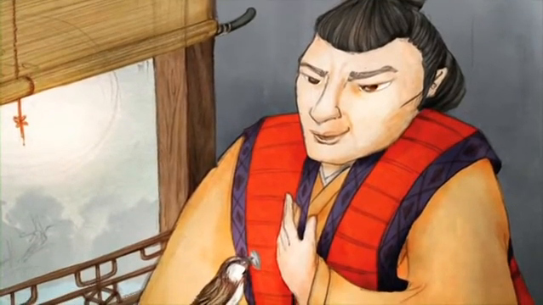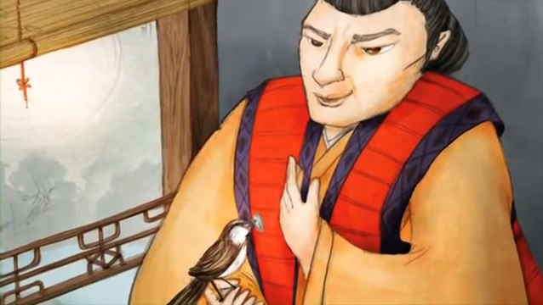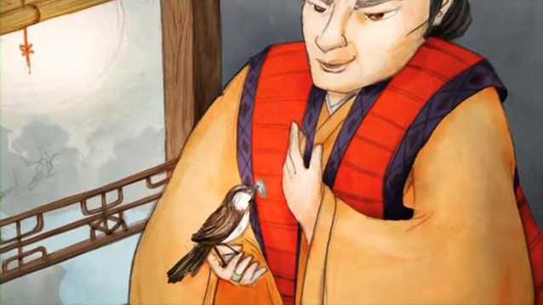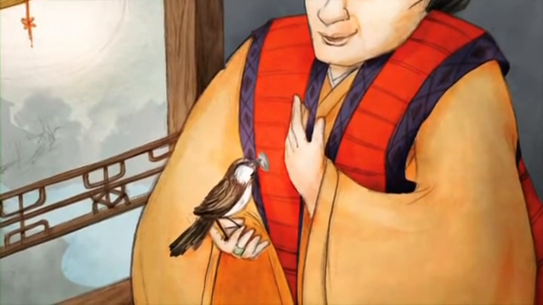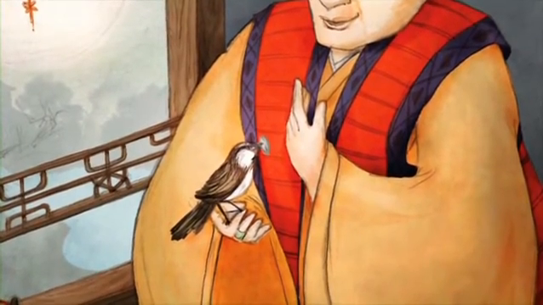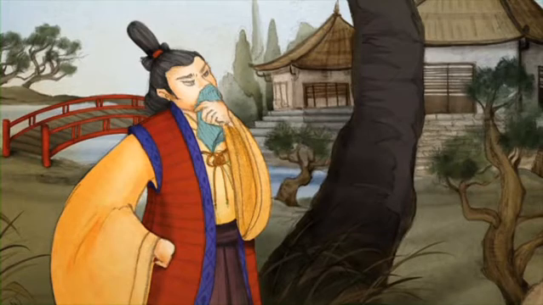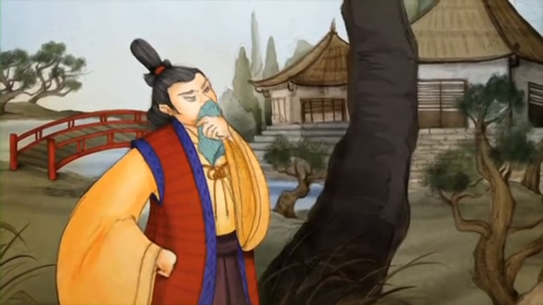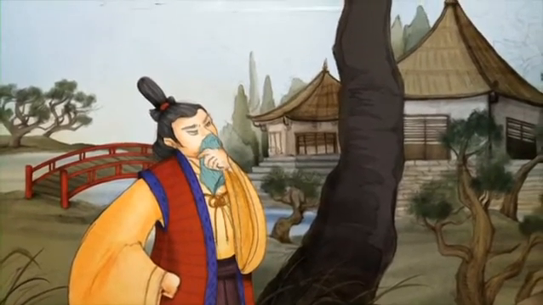The sparrow said, "Oh yes, I have a reward for you. Plant this pumpkin seed in your garden and take care of it." Then the brother let the sparrow go. The older brother planted the seed and watered it every day.